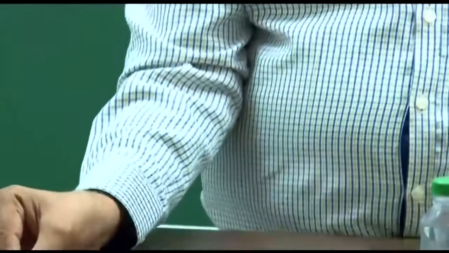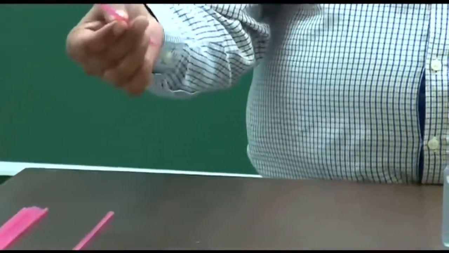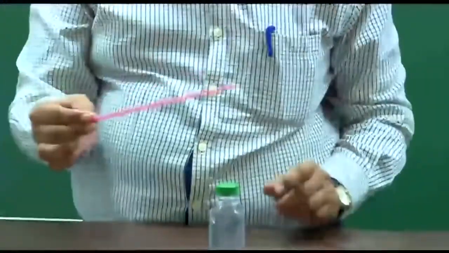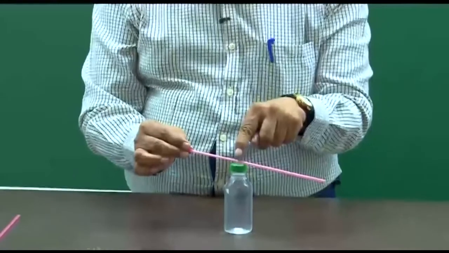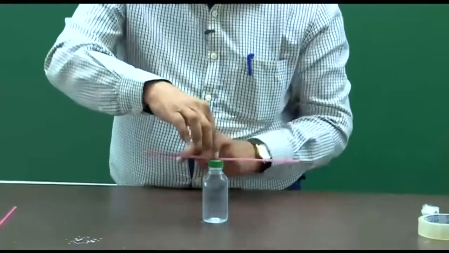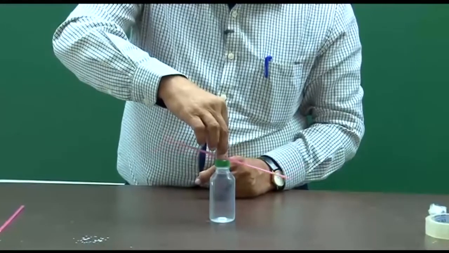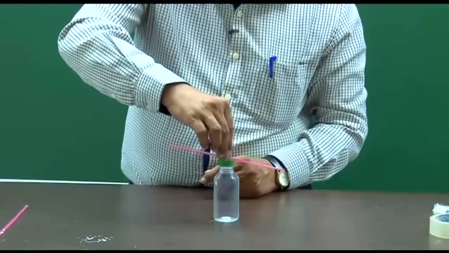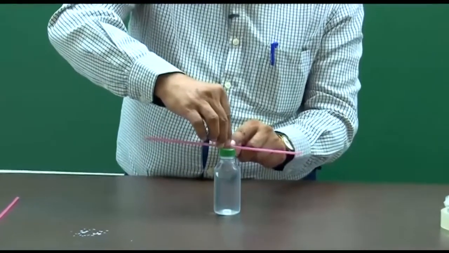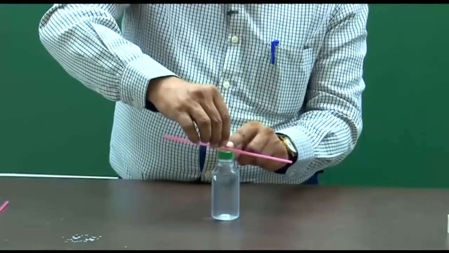Let us do another experiment. I take this straw, I rub it here and place it on this bottle. So, the bottle I am only using as a stand. I try to place it here, it's not easy because it is charged and is jumping here and there.